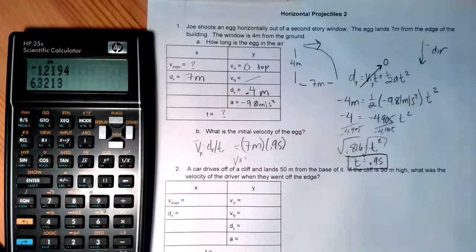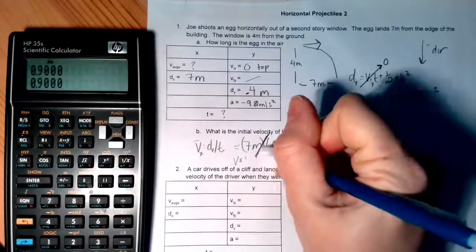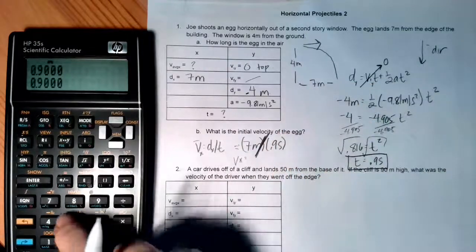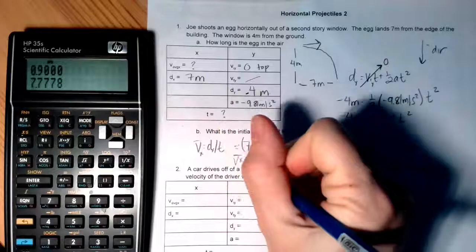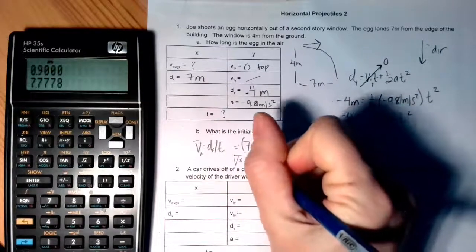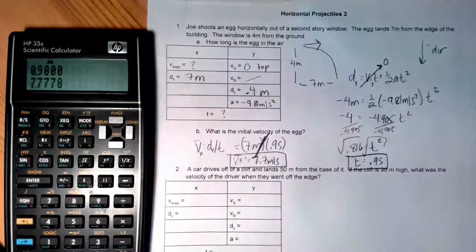I found an error somewhere, so I'm going to check this. I found my error. I forgot this slash here. If I do 7 divided by 0.9, I get the correct answer, which is that Vx equals 7.7 meters per second. Boom. Next question.